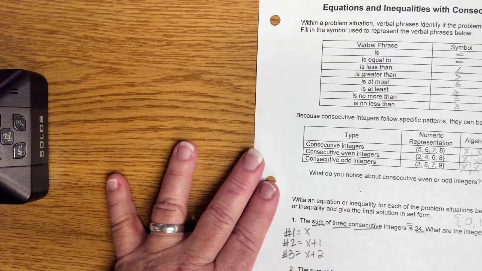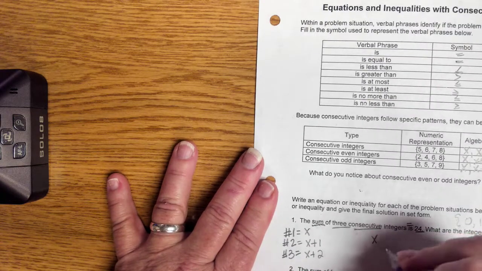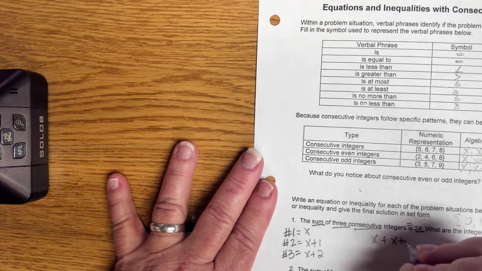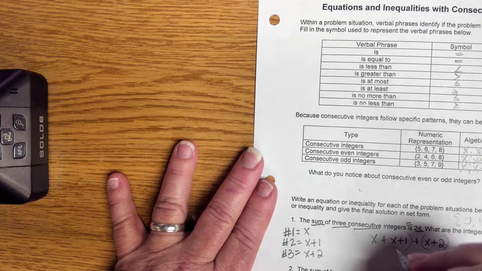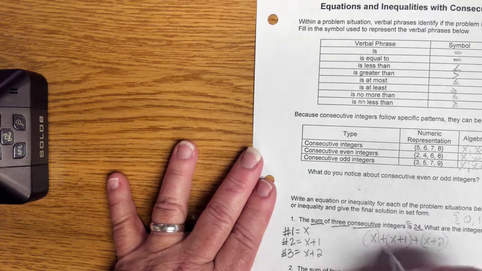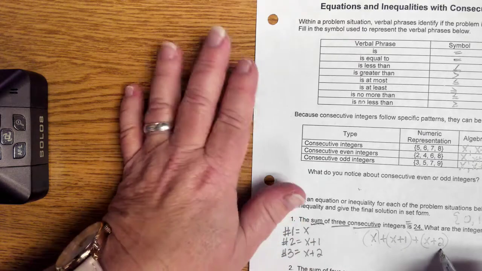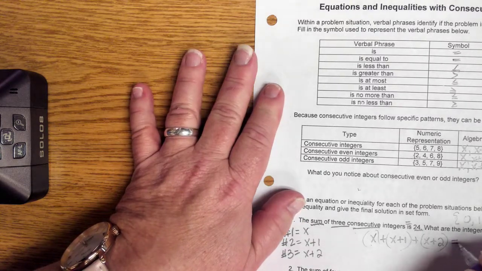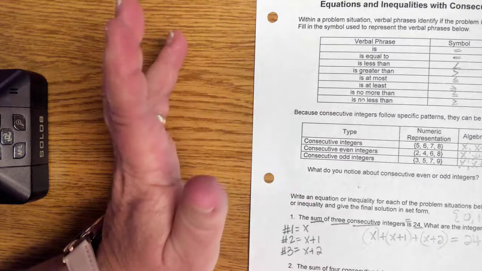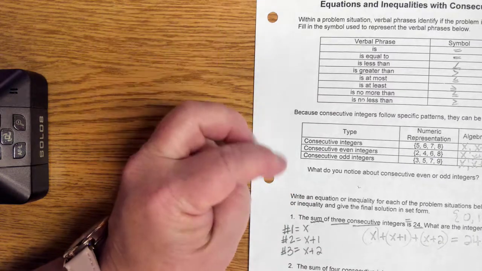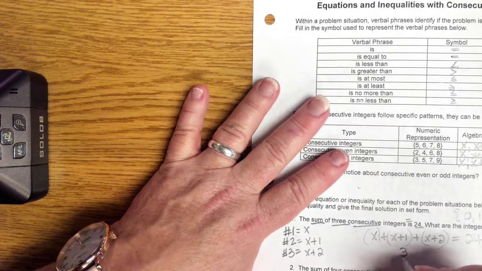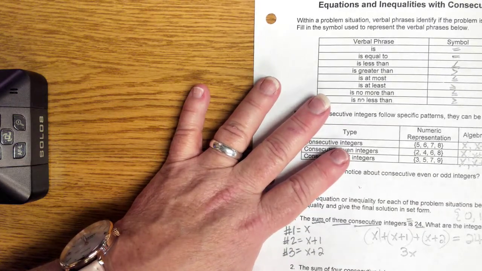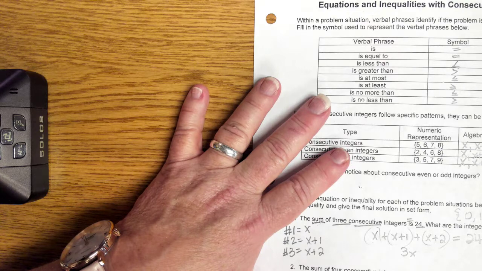All right, so now we've got our setup. x plus x plus 1 plus x plus 2. And if you get lost in all that, I could do this just so you see I have 1, 2, and 3, okay, is 24. So now it's just a matter of solving. Combine like terms. How many x's do I have? 3x. How many constants do I have? Total?